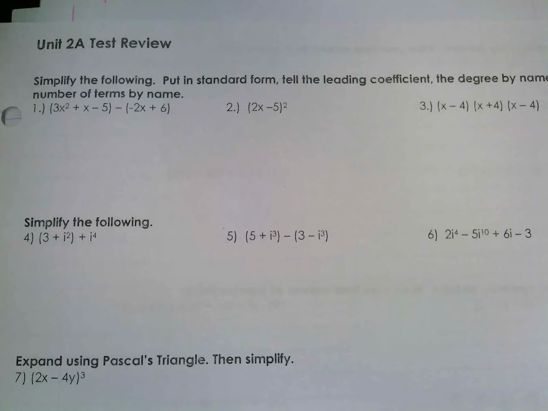Okay guys, this is the Unit 2A test review. I'm going to go over kind of the main types and the main ideas. We'll probably do this in 2 videos, and I'm probably going to do all of the odd problems, and then I'll leave the even problems for you to try on your own.